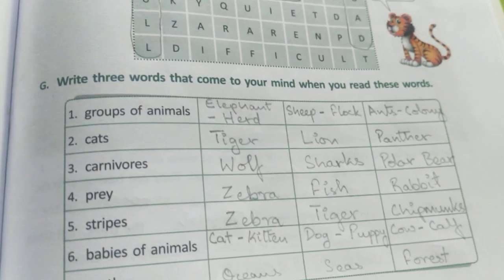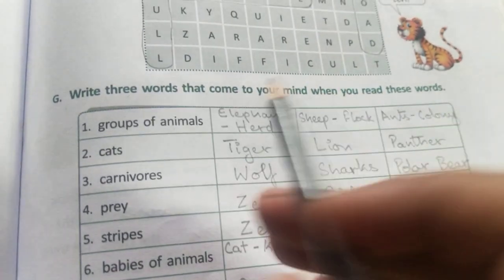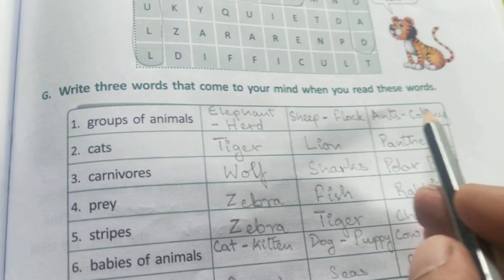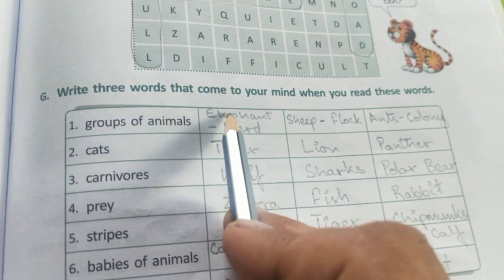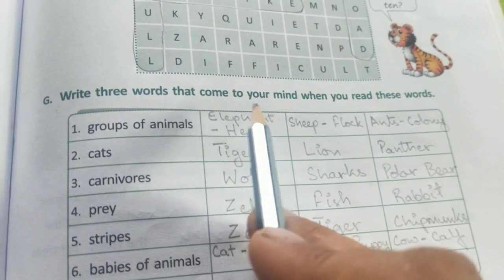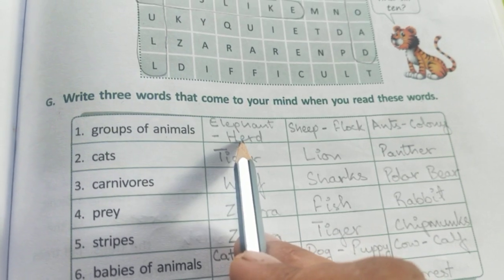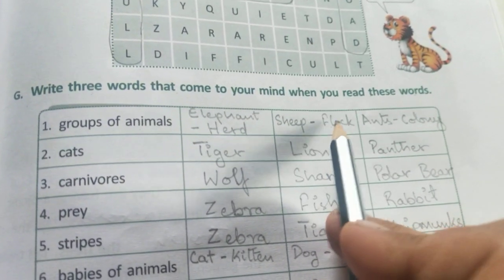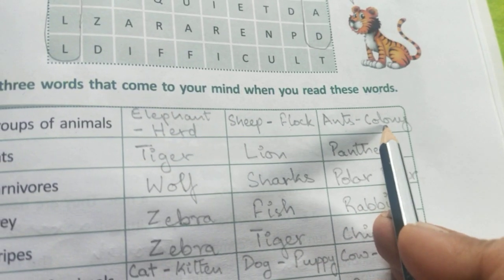To make you understand, these words herd, flock and colony refer to which group of animals, I have also written the animal's name over here. The group of elephants is known as herd. A group of sheep is known as flock. A group of ants is known as colony.